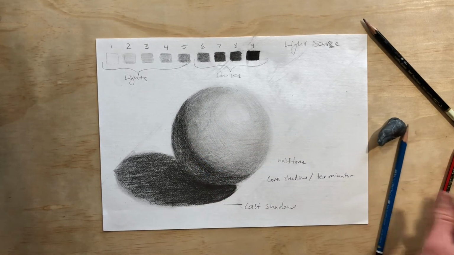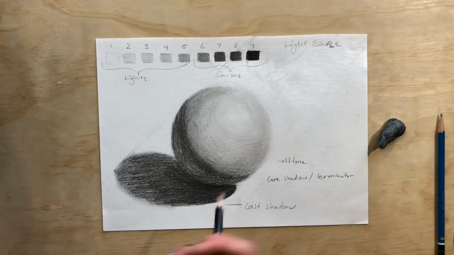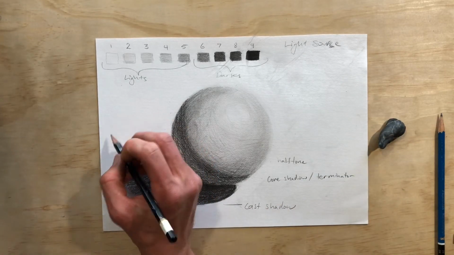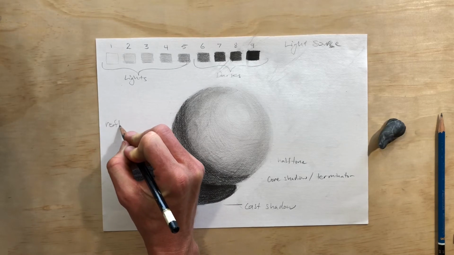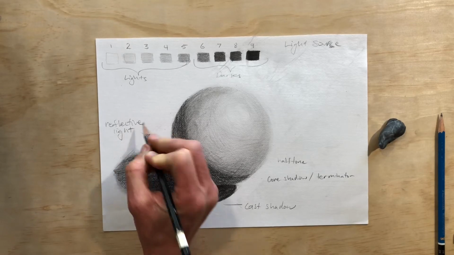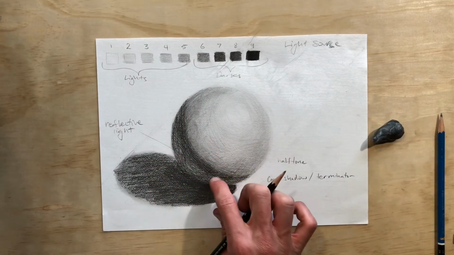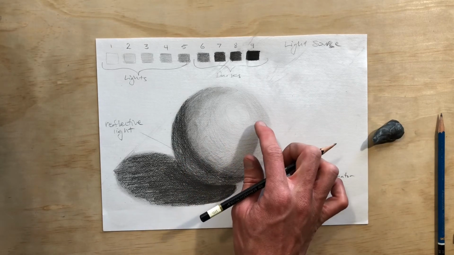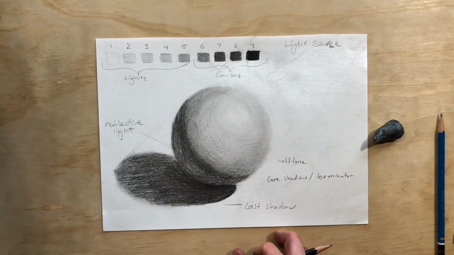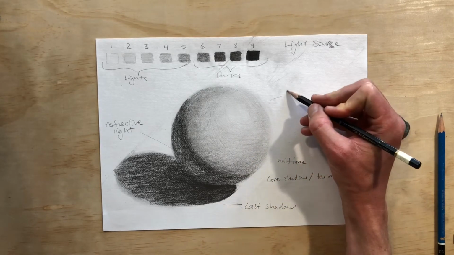And okay, so a couple more things to label. We have our reflective light down in here. So that's called reflective light. And that's within the shadows. And it shouldn't get lighter than a 6. If it gets too light, it'll appear like a light rather than reflective light within the shadow. And then up here we have our highlight.